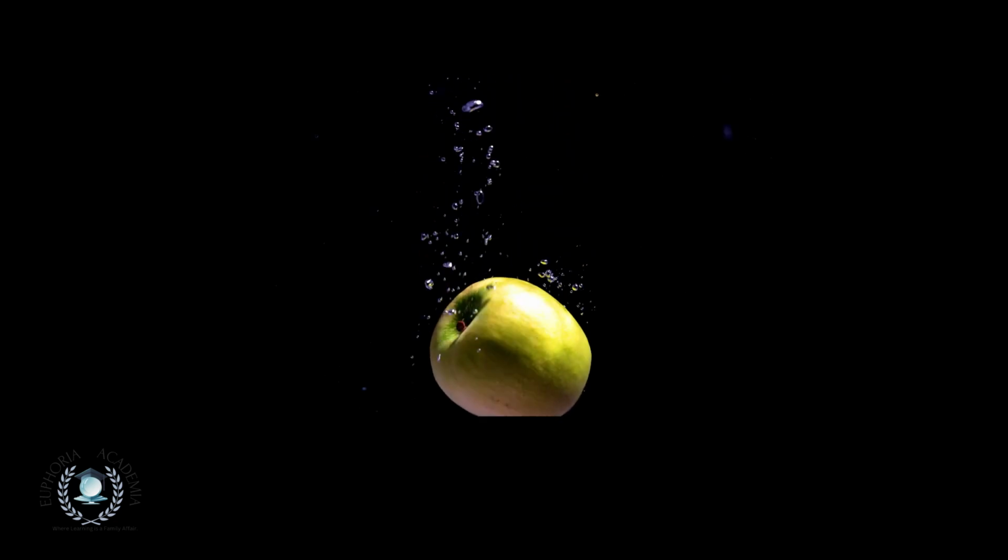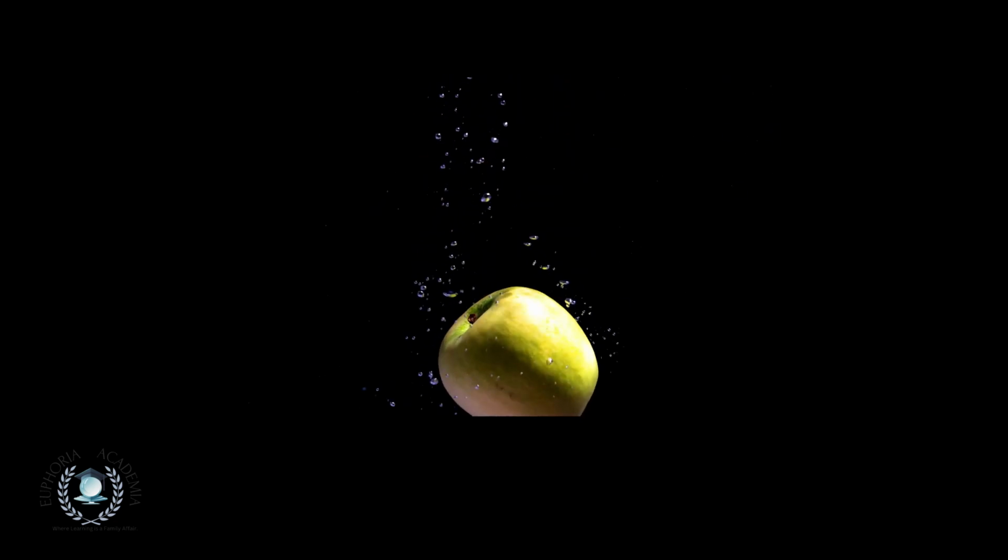And I have an animation that can show us. So think of it as shooting through the water, coming down through the water like this apple. And as the apple gets to this depth, let's just call that depth.